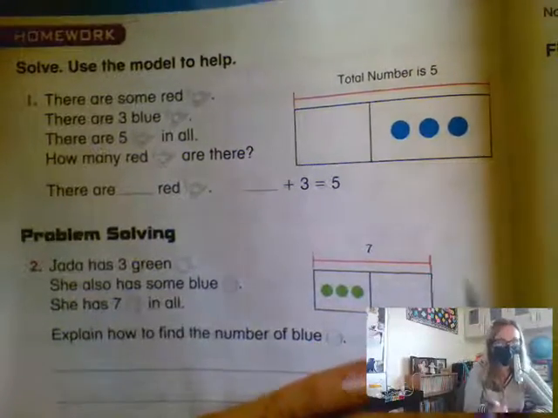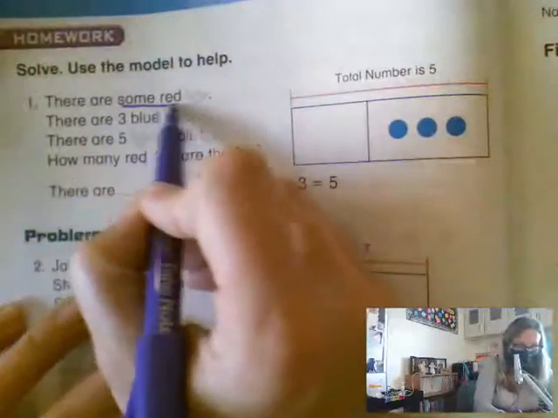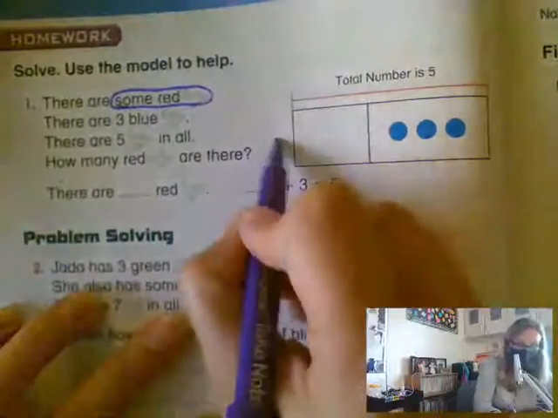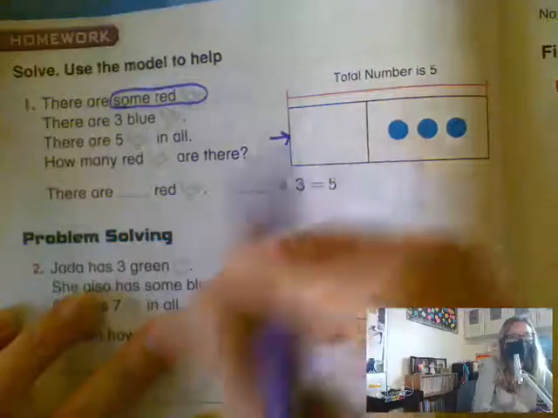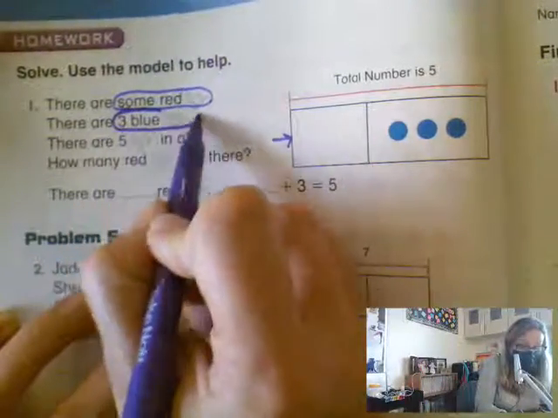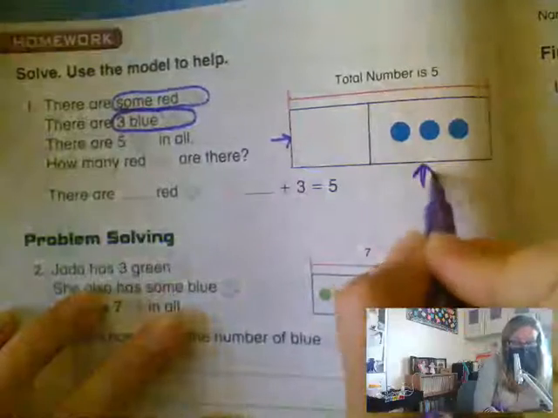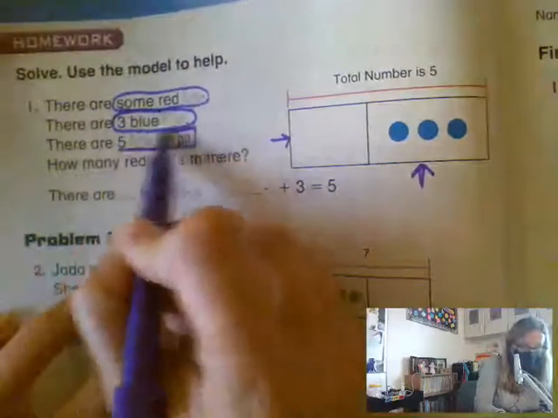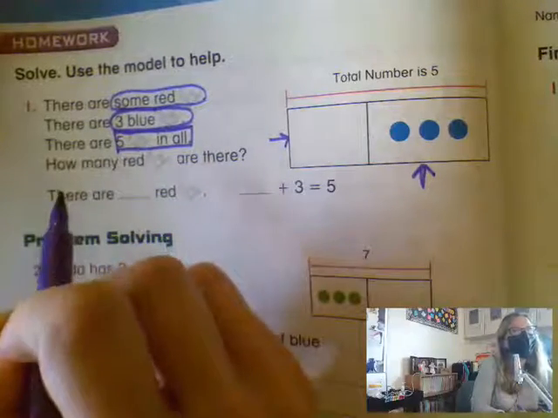Let's go to page 72, and I would like for Connor to help me through this one. Okay, Connor? So, Connor, there are some red birds. We don't know how many, so that's this part, right? Because we don't know how many red birds. Then it says there are 3 bluebirds. So, Connor, here's our 3 bluebirds, right? They drew those in. Awesome. It says there are 5 bluebirds in all. So, in all, that's our total, 5.